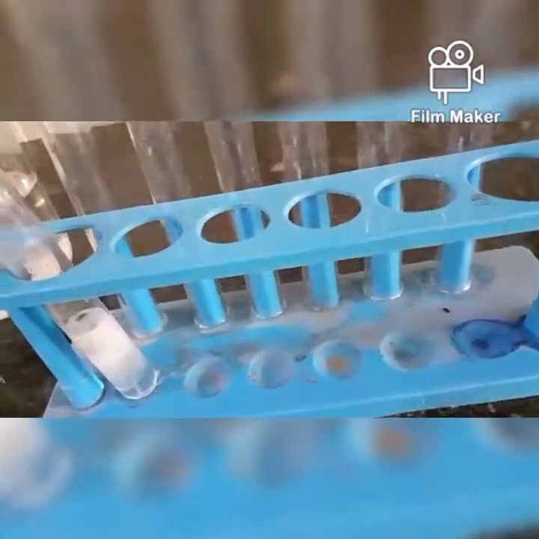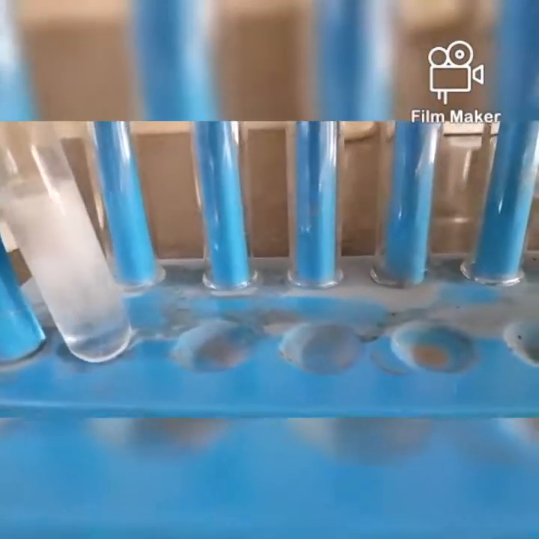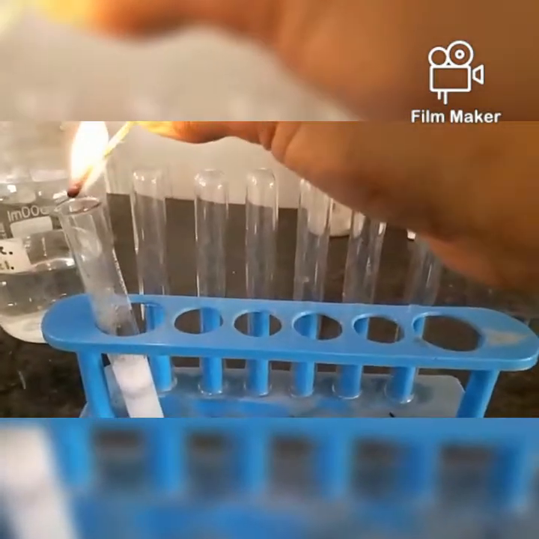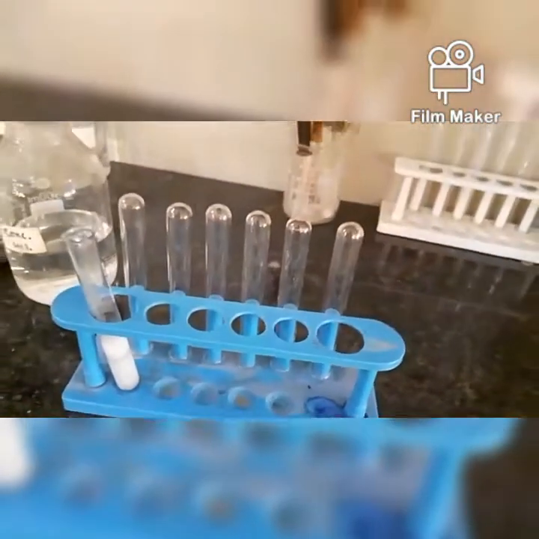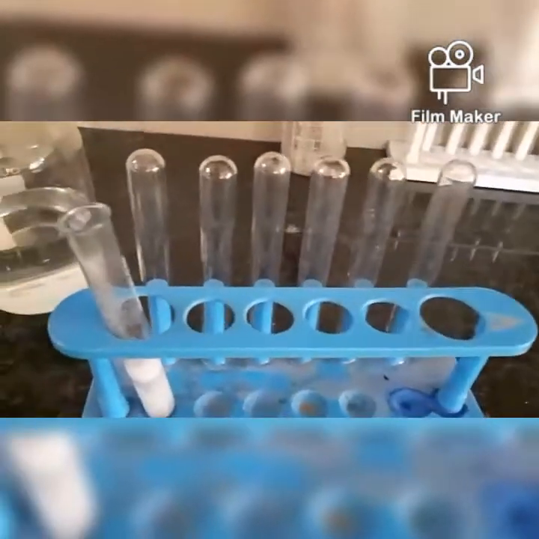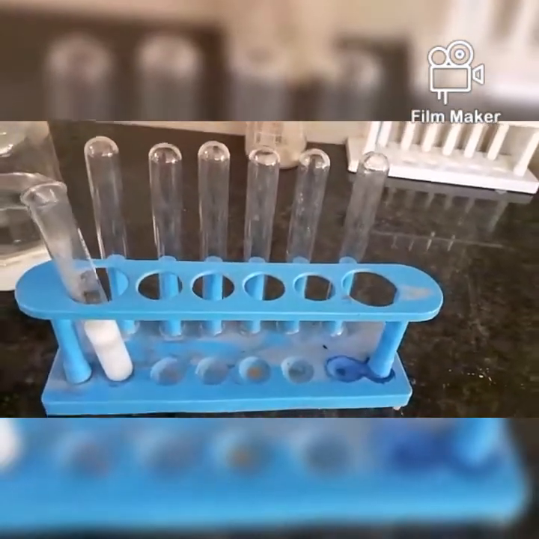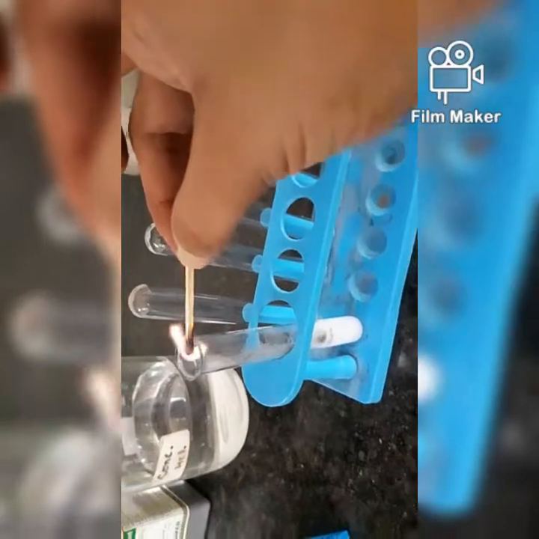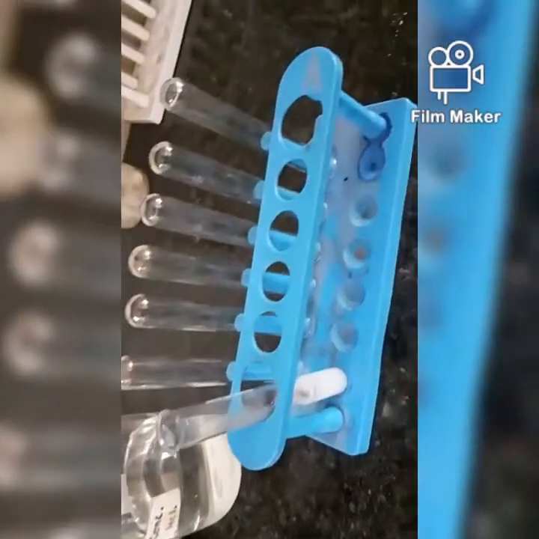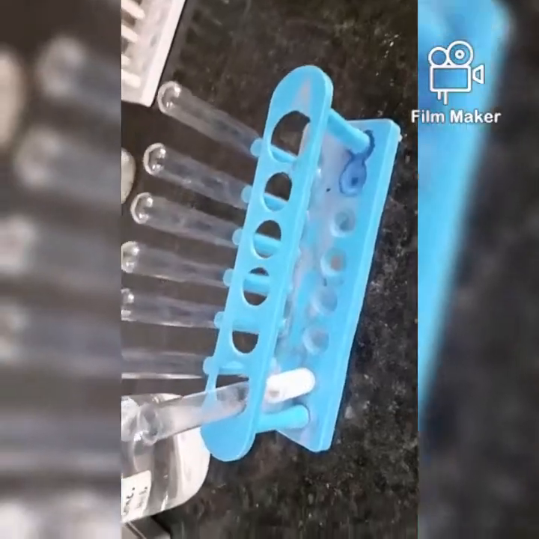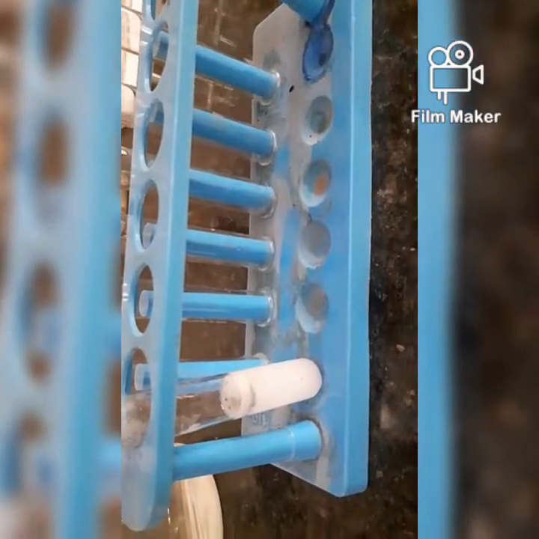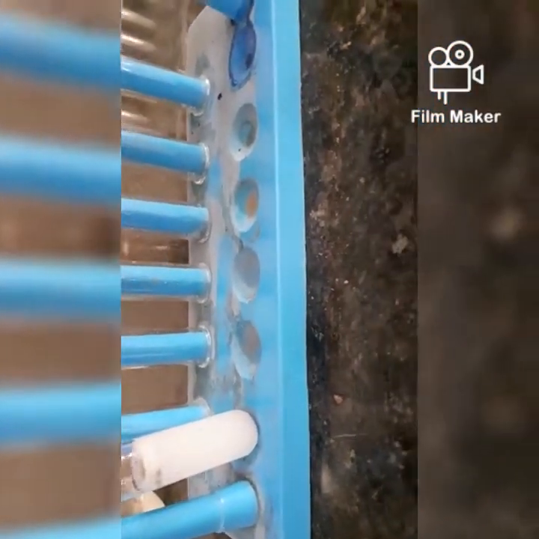You can observe the bubbles rising up. That means some reaction is taking place. Let's check which gas it is. That's the pop sound that shows the presence of hydrogen gas. So this is your first reaction with the acids. This pop sound shows the presence of hydrogen gas that is released through the reaction, and the reaction is still going on as the bubbles are still released.